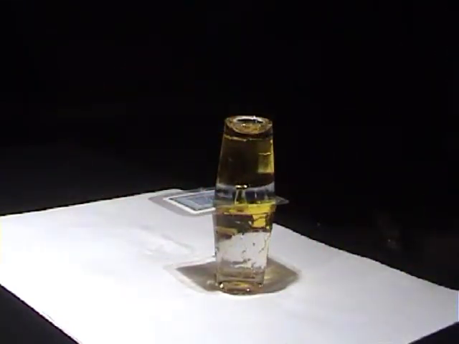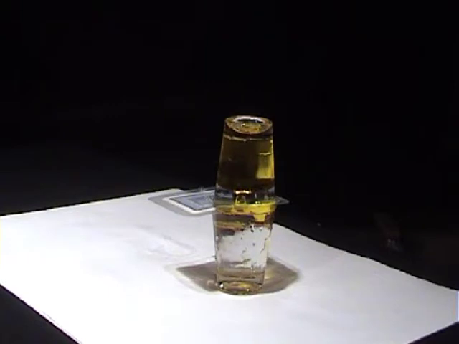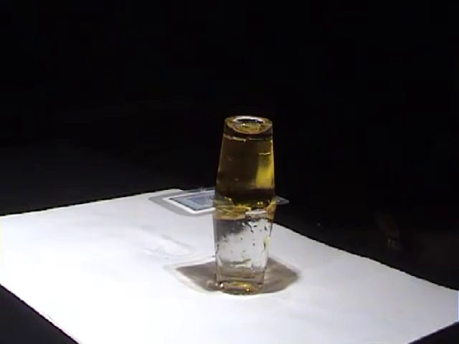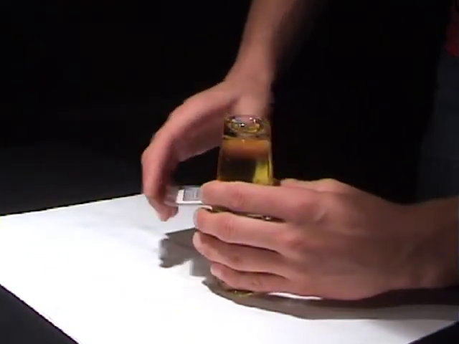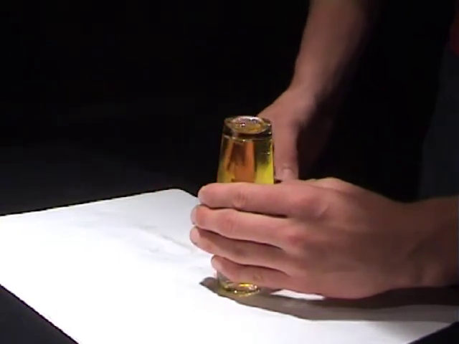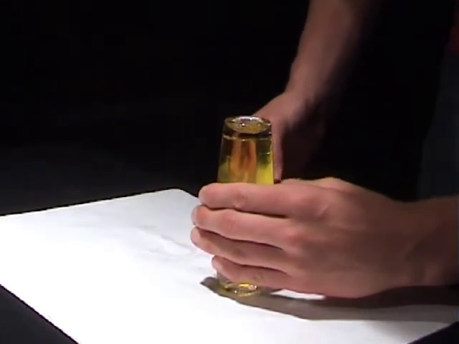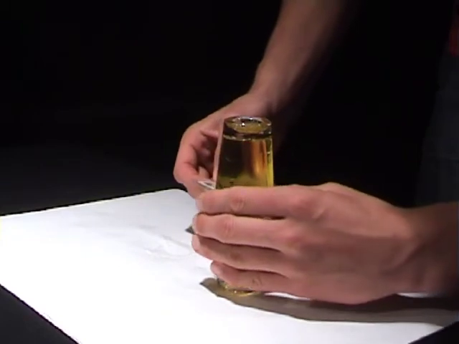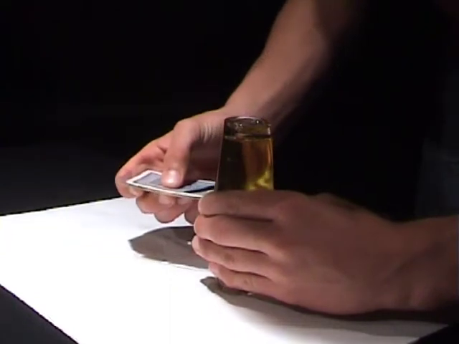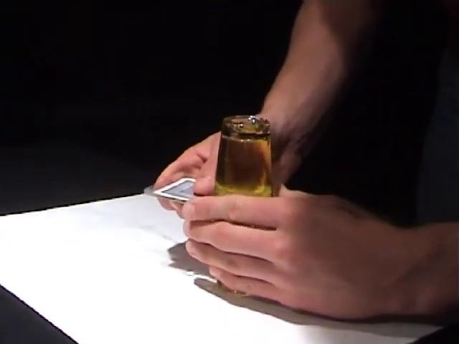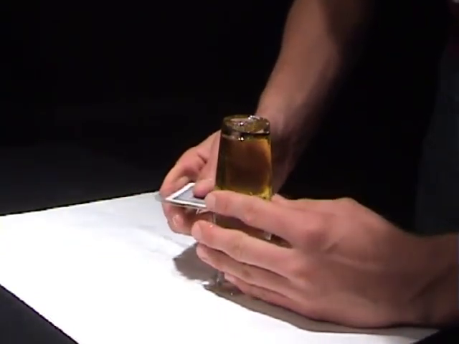So what's happening? The oil is flowing up and the water is flowing down. What we had here was the fact that the difference of densities made the water flow down and the oil flow up.